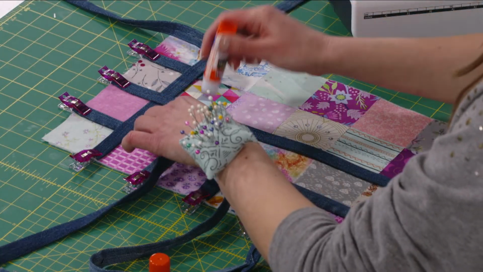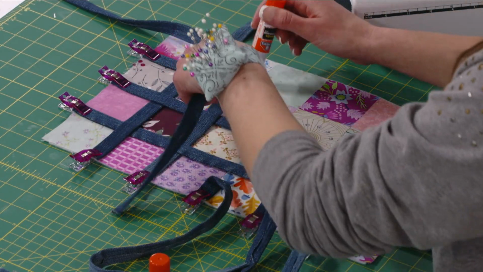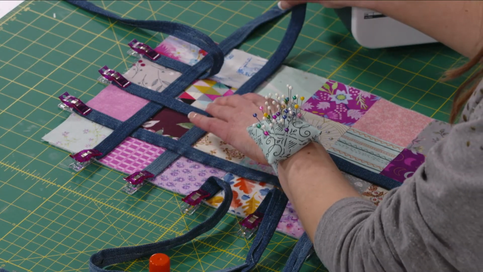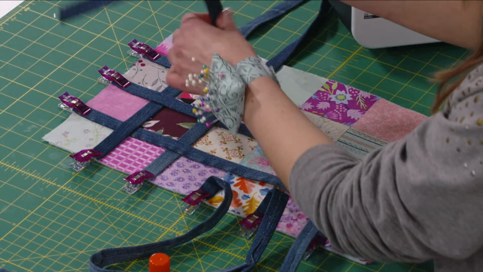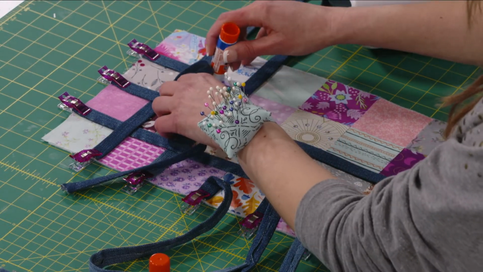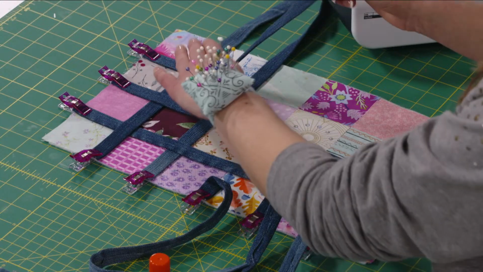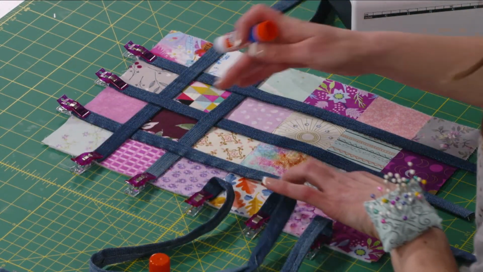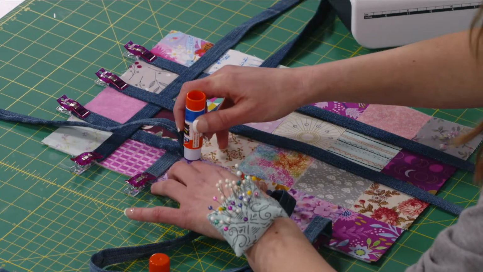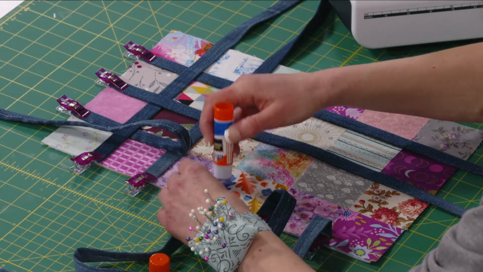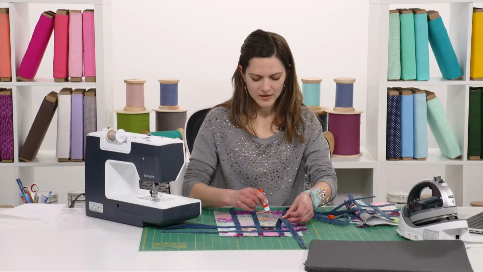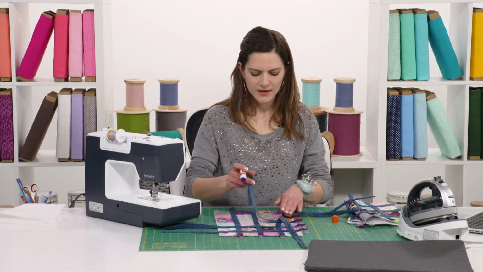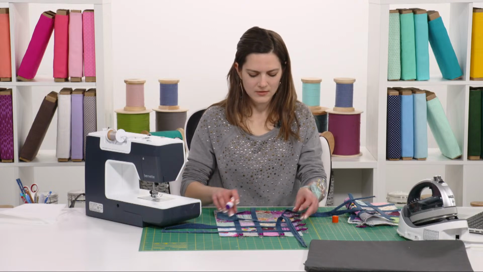Okay, so we're going over on this one and under on this one. And then over on this one. And before you go to sew this on the machine, double check that you have your weave all correct, because it's not, even with this glue stick, it is not, whoops, and see?